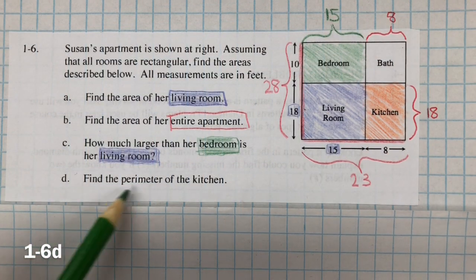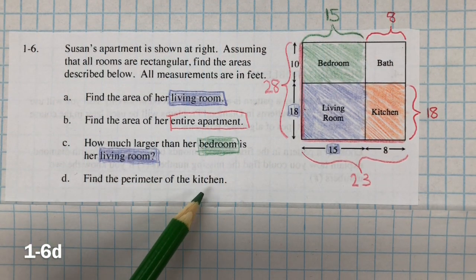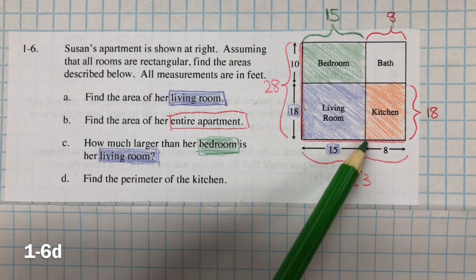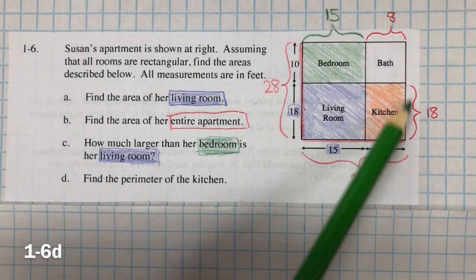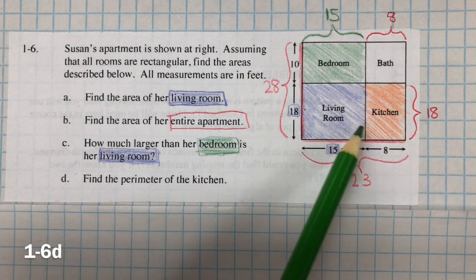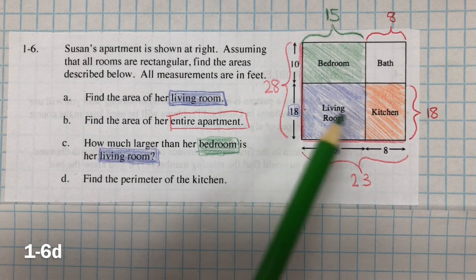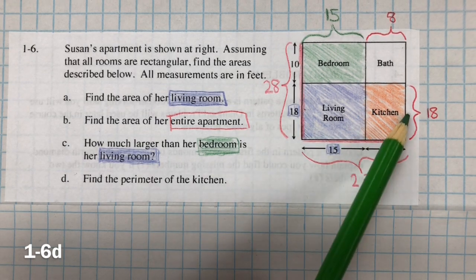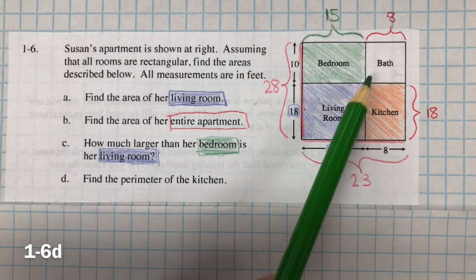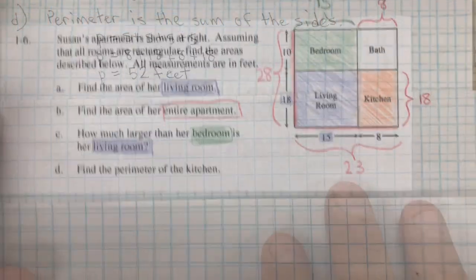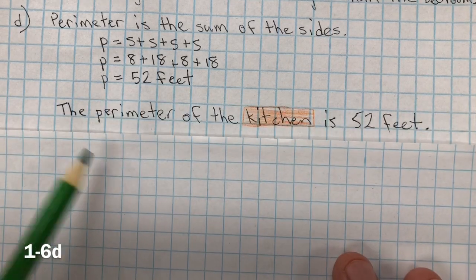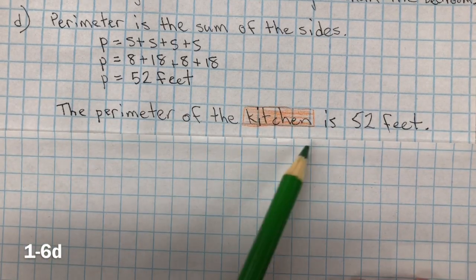For D, we need to find the perimeter of the kitchen. Remember, the perimeter is the sum of the length of the sides. So we have 8, and I found the width of this is 18 feet. Remember, opposite sides of a rectangle are congruent. So if this is 18, this is 18. And if this side is 18, this side is 18. So we have 8 plus 18 plus 8 plus 18. So perimeter equals 52 feet. So the perimeter of the kitchen is 52 feet.